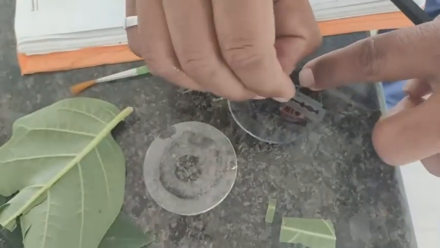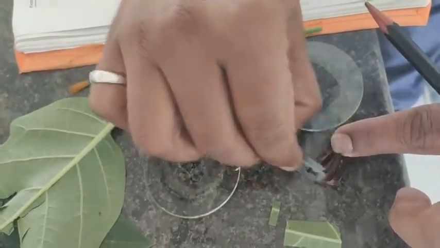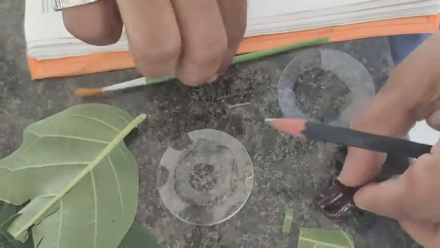This sample was very hard, therefore we cannot cut it easily. Therefore the first procedure is boiling. After that comes cutting the section. After cutting, transfer the section into the watch glass.